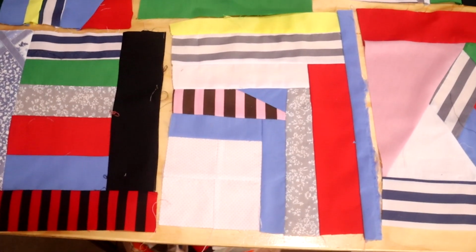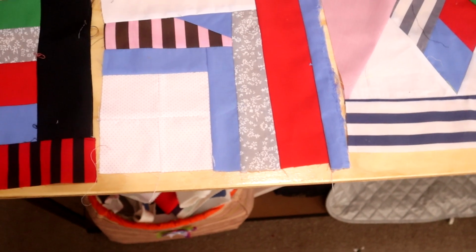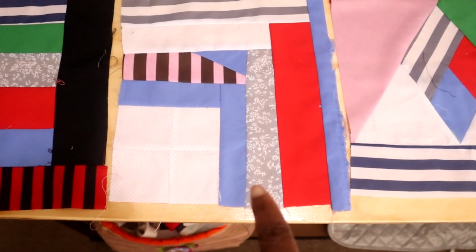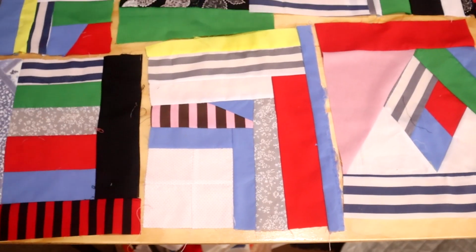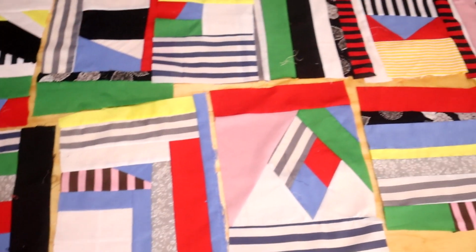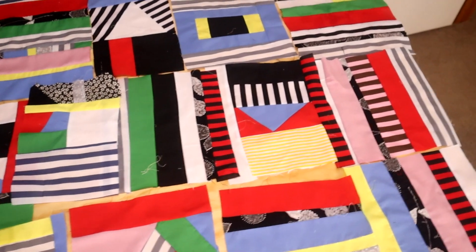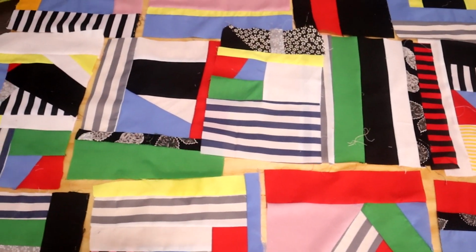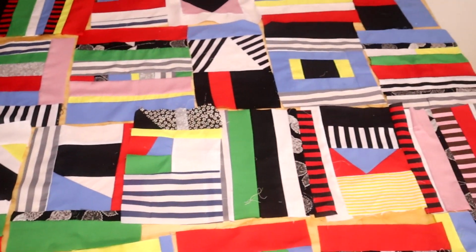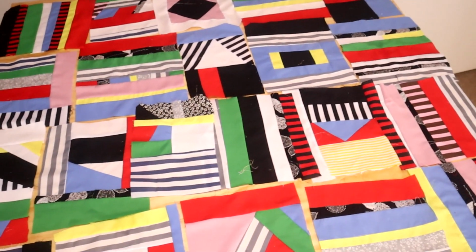I have also done the housetop, because that's one of the traditional blocks from their quilting, and just really wide pieces of fabric, like 2 inches, 3 inches, sometimes you get just placed together. It does look it. I think I've achieved it.